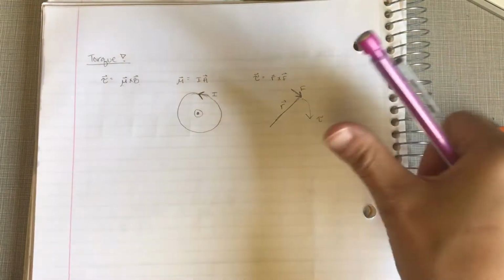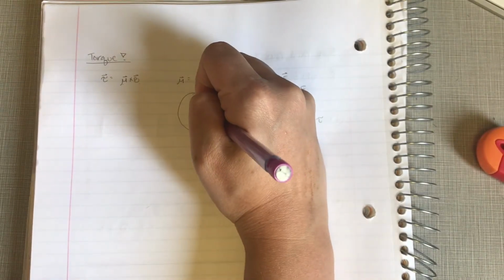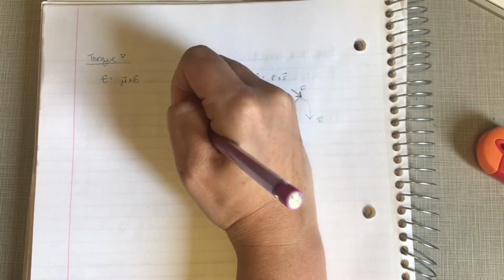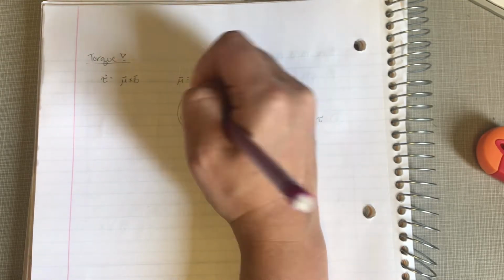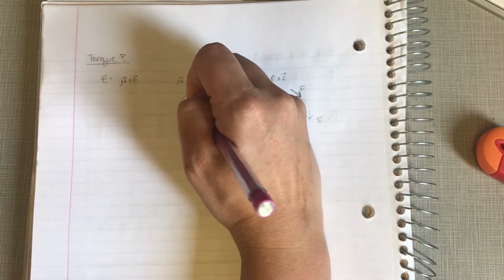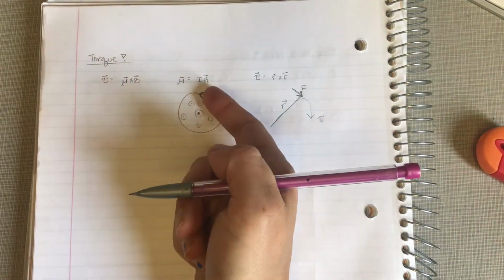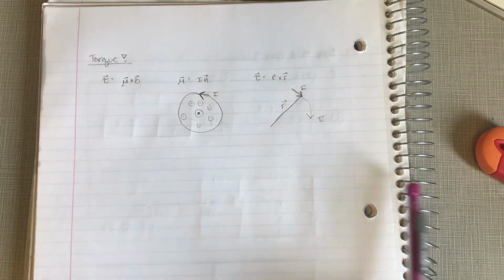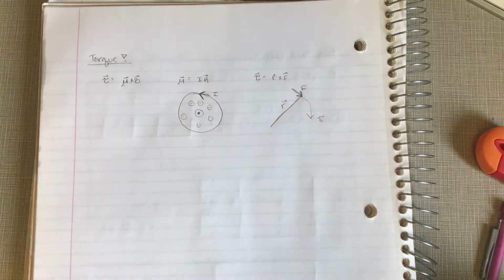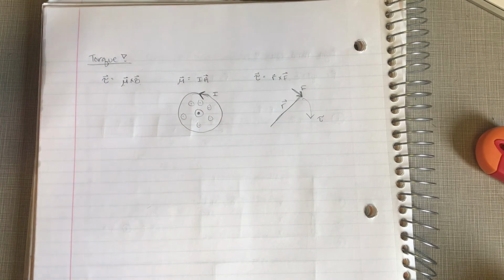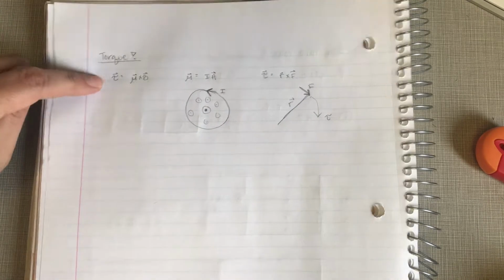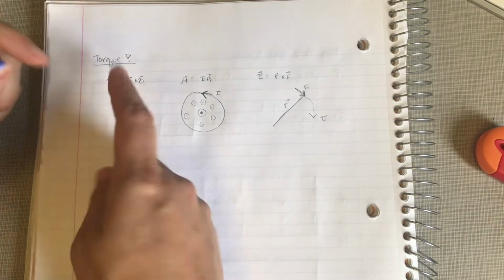So area vector comes perpendicular from the surface or normal to the surface. So my area vector is pointing out of the page. And we choose to follow the direction of the current to get the direction of that. Because it could just as easily have been pointing in the opposite direction, but it's easier if it's in the same direction as B. Okay, so our torque is a magnetic moment cross B.